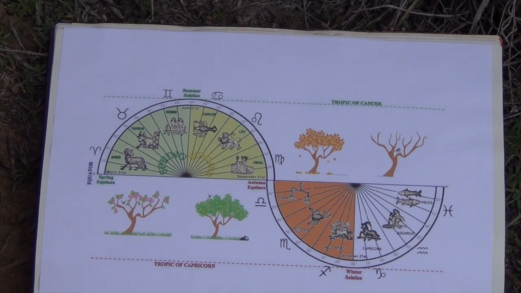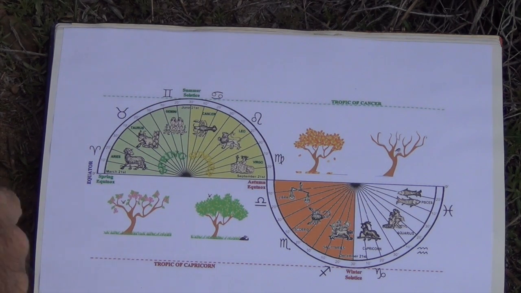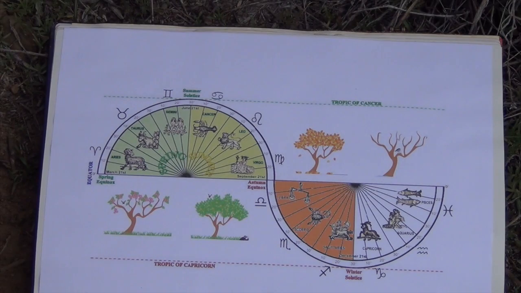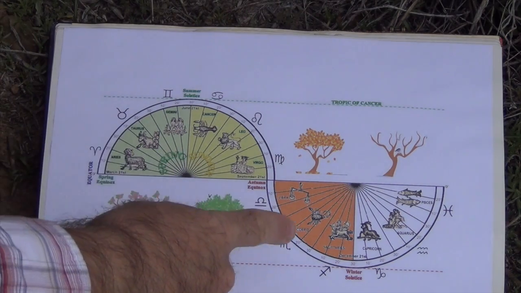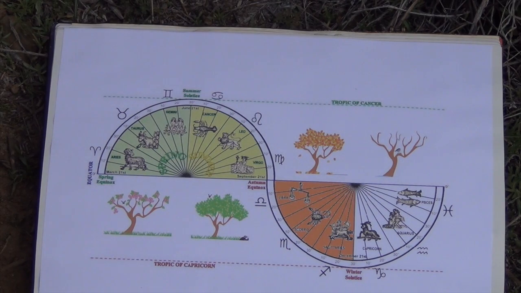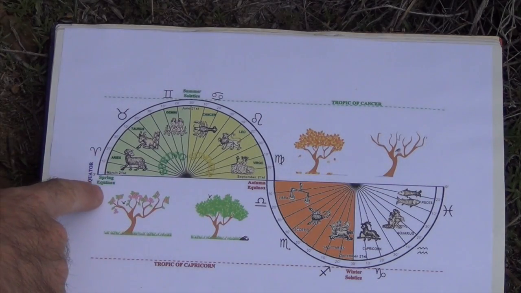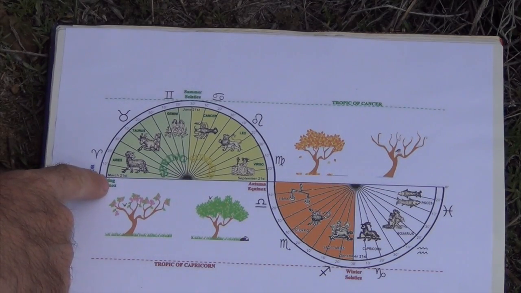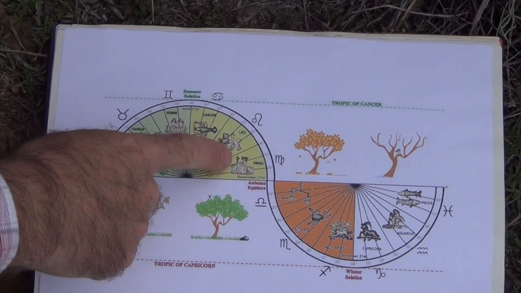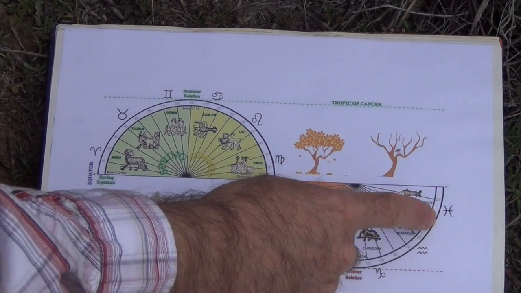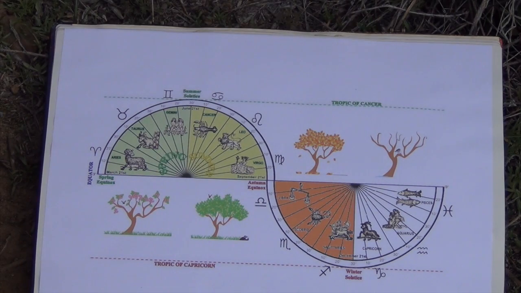To help explain the chart of radiesthetic colors, I want to show you a diagram. This diagram shows you the 12 signs of the Zodiac, and it shows how they play out over the course of a year. And starting here, this is the equator of the Earth. We have here the signs of the Zodiac, the 12 signs: Aries, Taurus, Gemini, Cancer, Leo, Virgo, Libra, Scorpio, Sagittarius, Capricorn, Aquarius, and Pisces. Now, I also have some figures here of some trees.